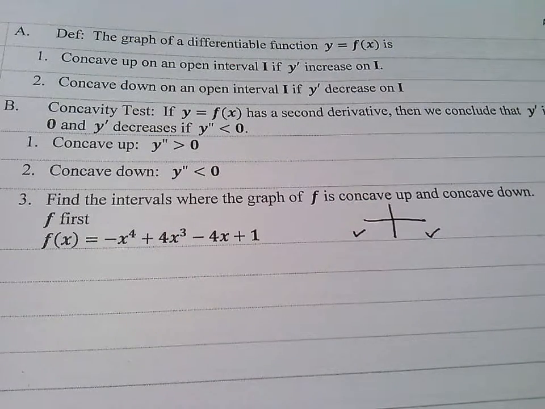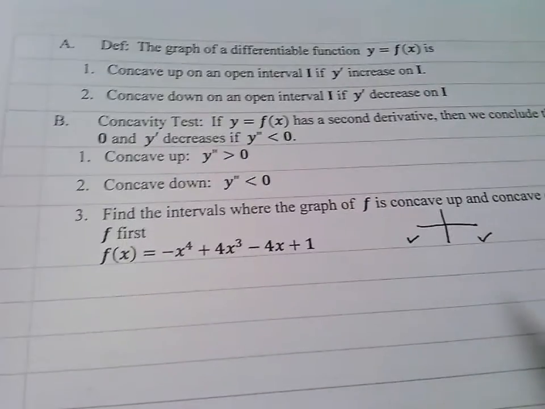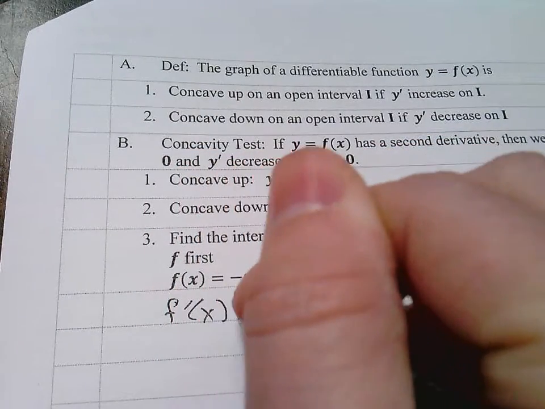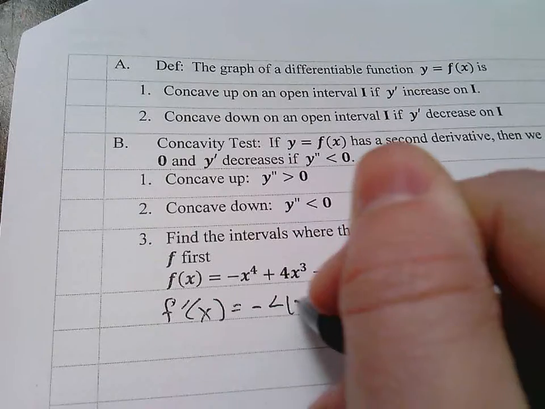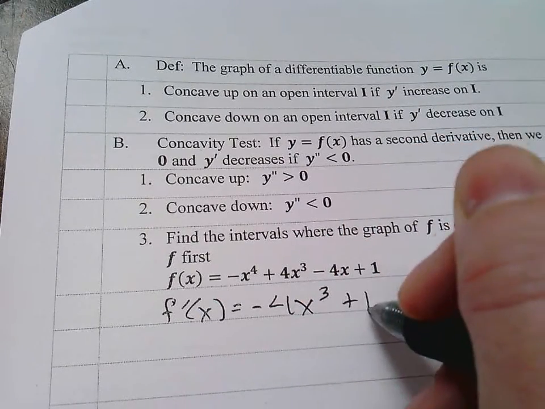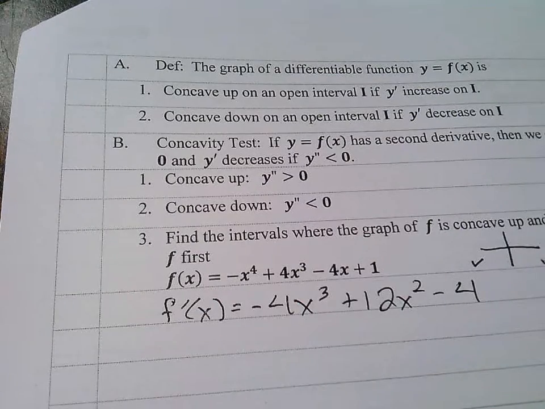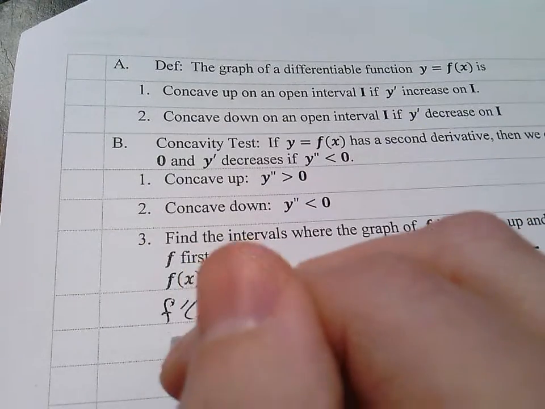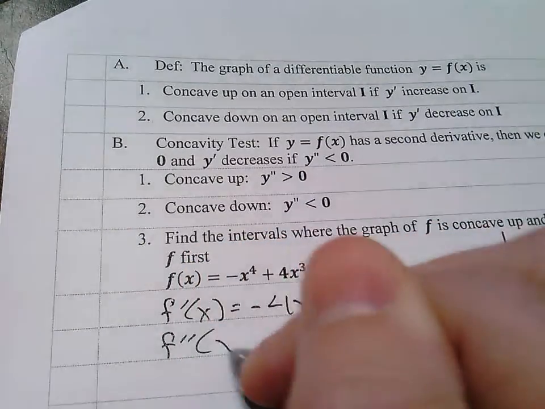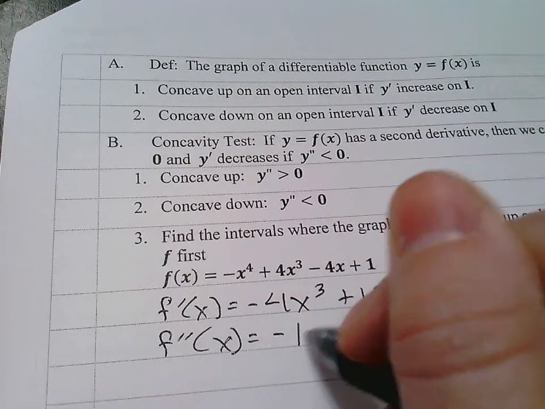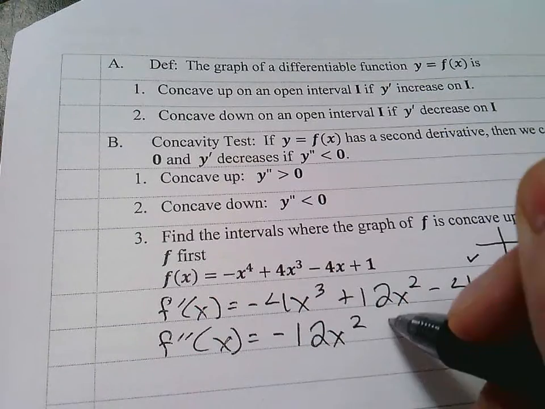So let's go ahead and find our points of inflection, which is actually the next one. But oh well, spoiler alert, I spoiled it. So let's see concave up, concave down. f prime of x is going to be negative 4x cubed plus 12x squared minus 4. Go again. f double prime is going to be negative 12x squared plus 24x.